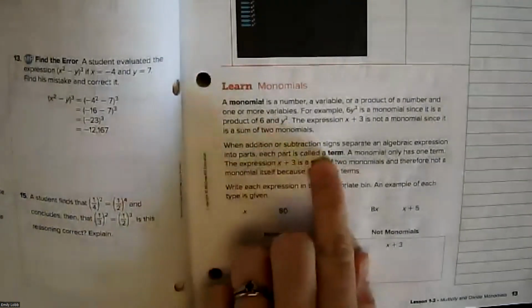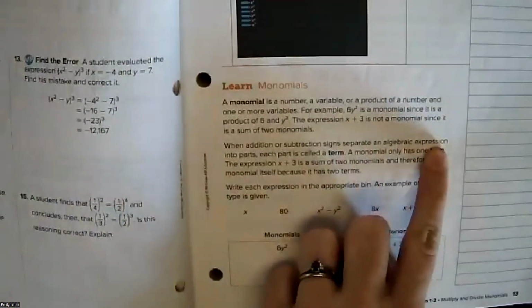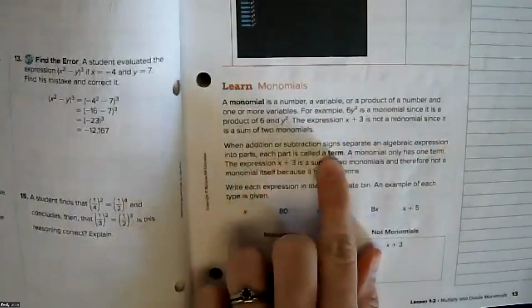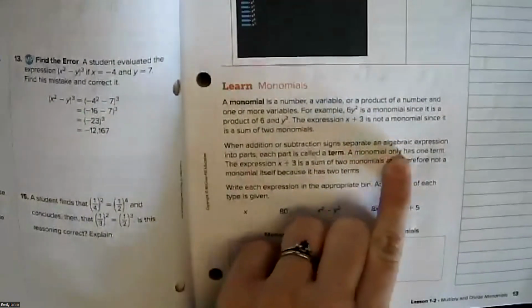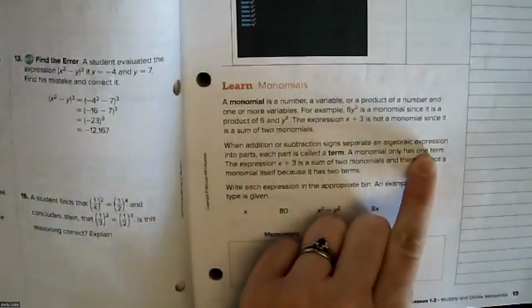So when addition or subtraction signs separate an algebraic expression into parts, each part is called a term. So x is a term, 3 is a term. A monomial only has one term. Mono means one.